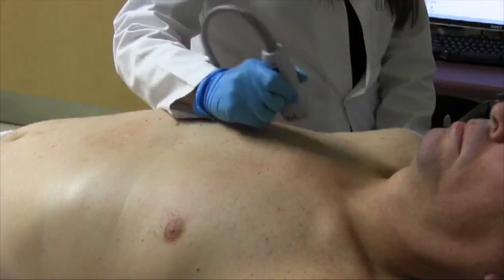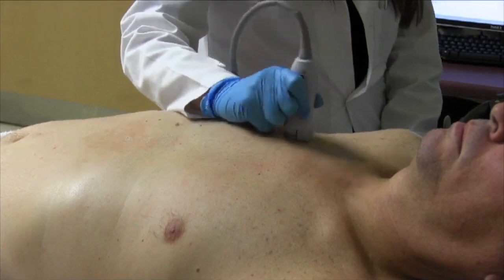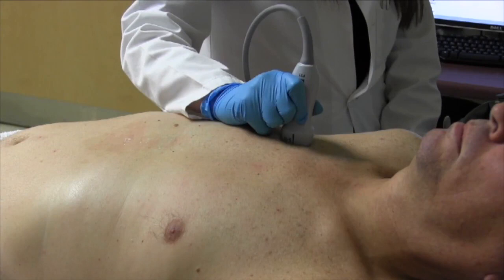Place the patient in a supine or semi-recumbent position and expose the anterior chest. The probe should be held with the probe marker facing cephalad. With its probe marker facing cephalad, the transducer is placed at a 90-degree angle to the patient in the third and fourth intercostal space of the right anterior chest wall at the midclavicular and anterior axillary lines.